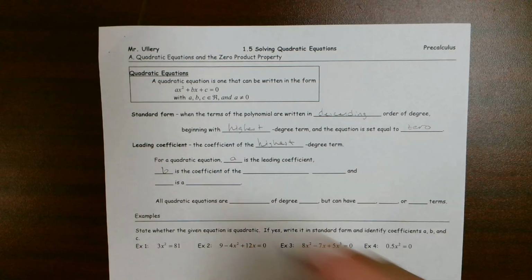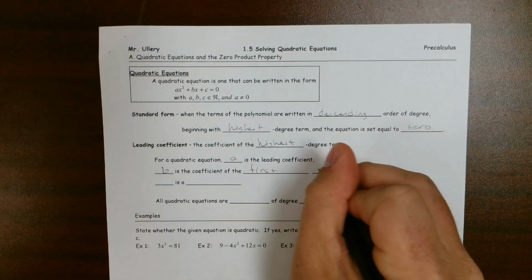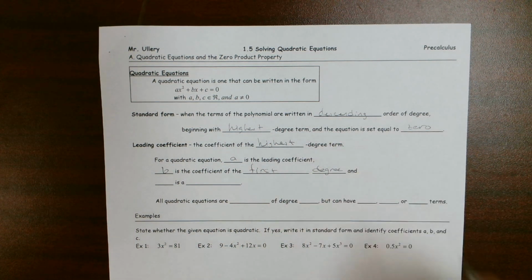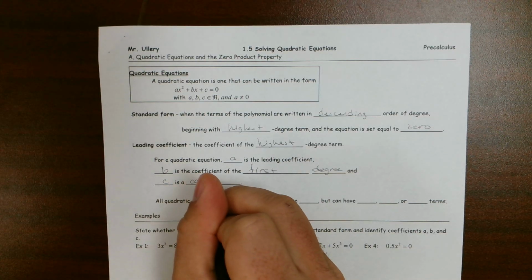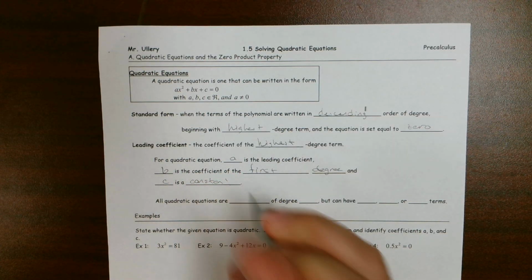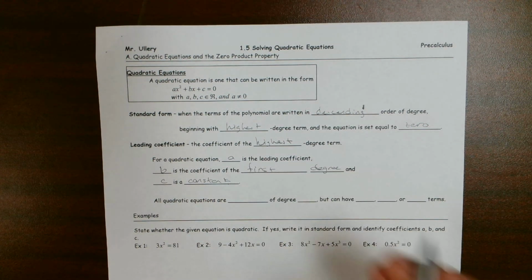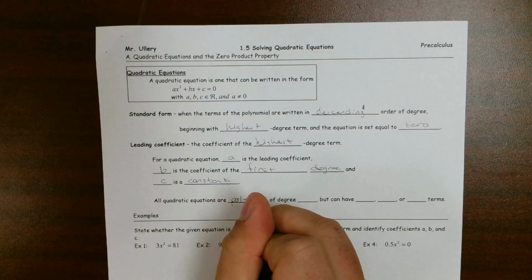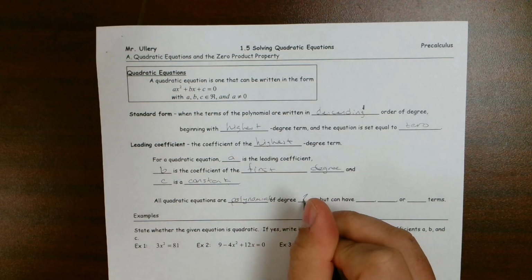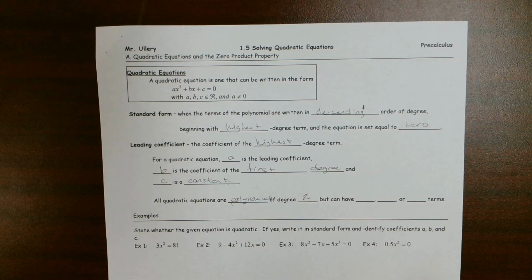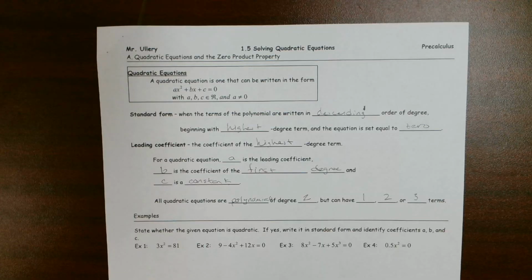B is the coefficient of the first degree term, and C is called a constant. All quadratic equations are polynomials of degree 2, but can have 1, 2, or 3 terms.